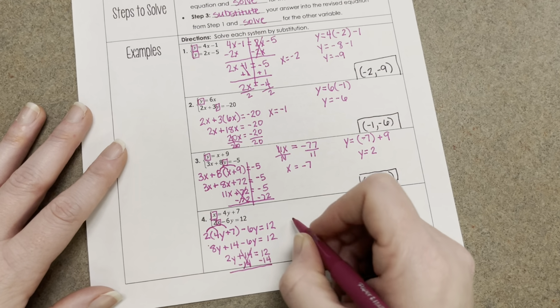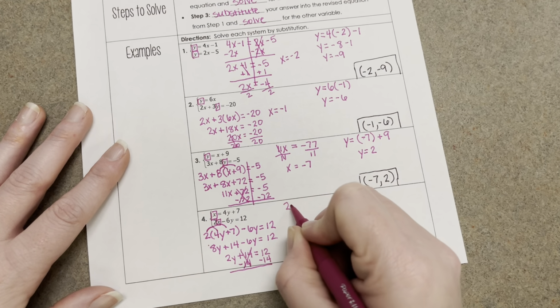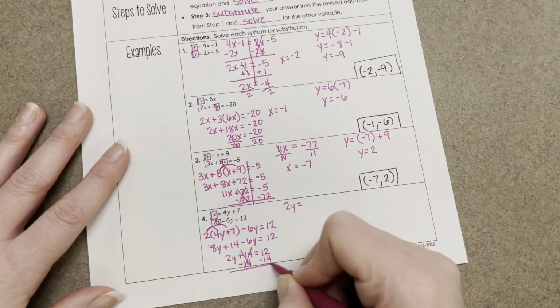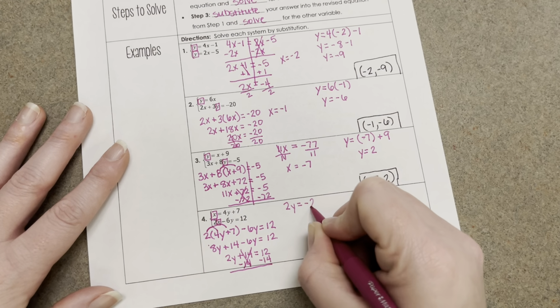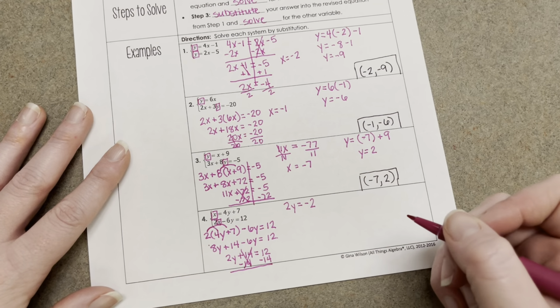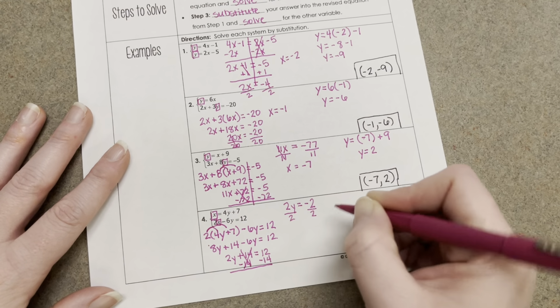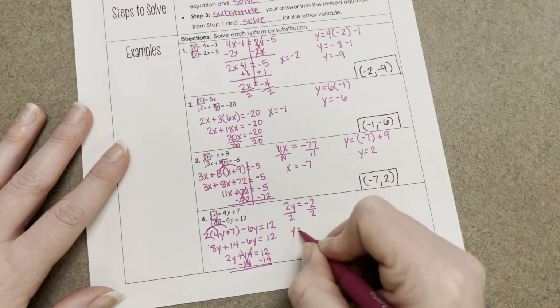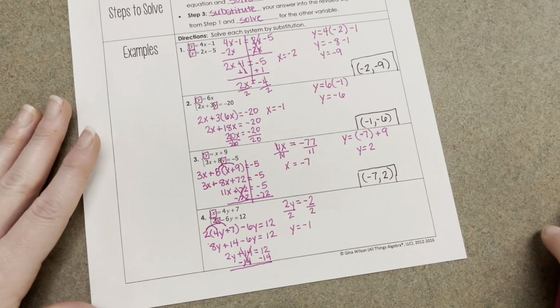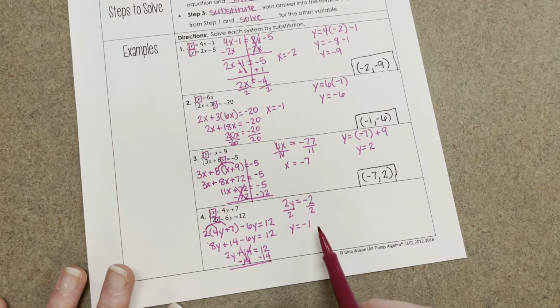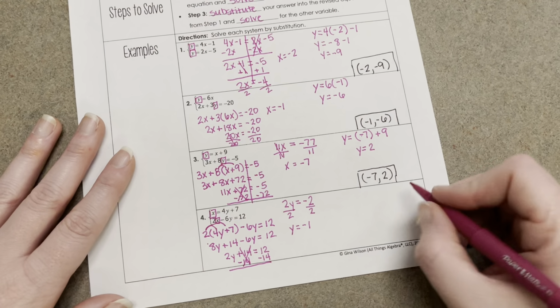And again, I'm going to go up to the top. So I have 2y equals 12 minus 14, which is -2. Now we divide by 2, divide by 2, and y equals -1. Okay, well now that I know what y equals, I can go back and find what x equals.